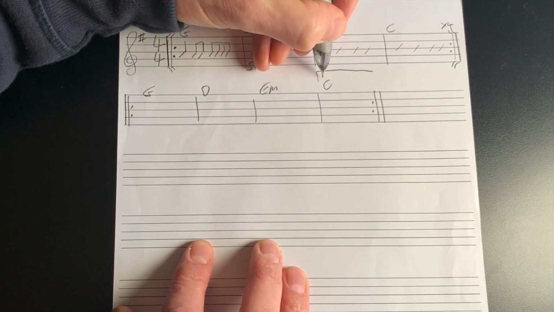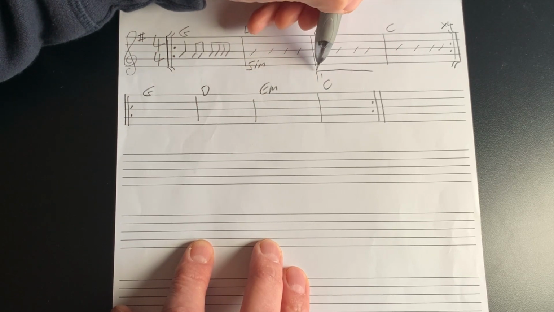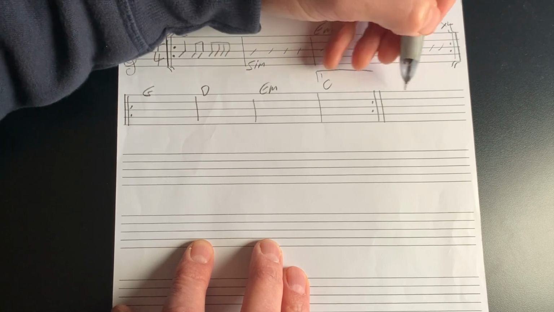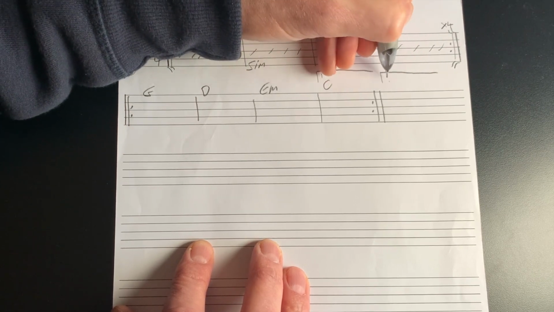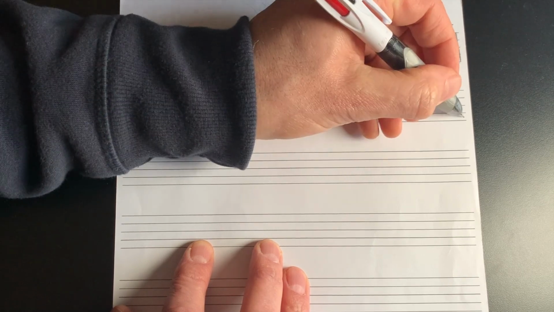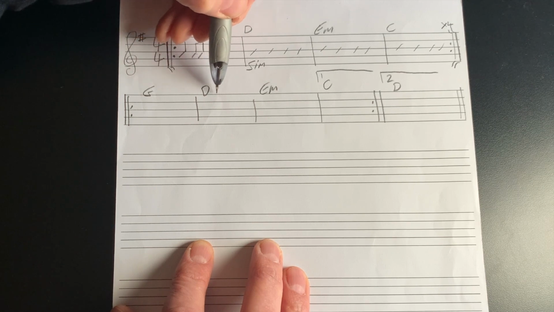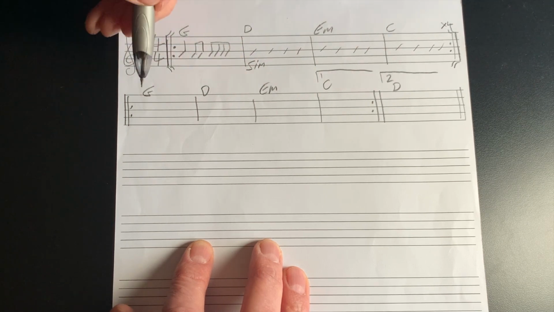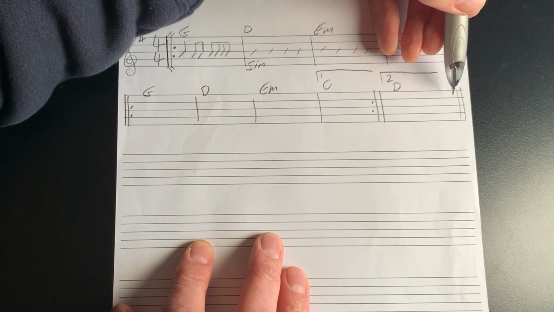I can put this symbol, which means the first time round, I'm going to play what's under this little bracket here. I'm going to play the C. But the second time round, I'm not going to play the C. I'm going to jump here and play whatever's under this one. Let's say a chord of D. Okay, so here I've got once round I go G, D, E minor, C. Second time I go G, D, E minor and jump to the D.